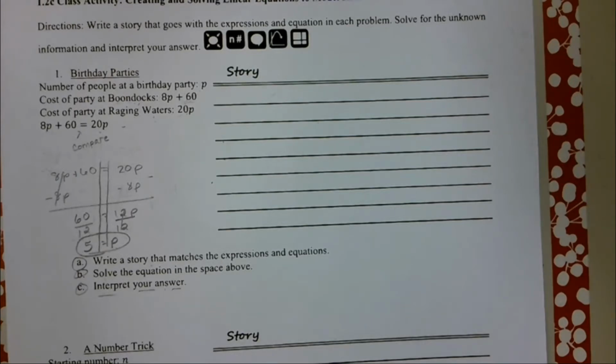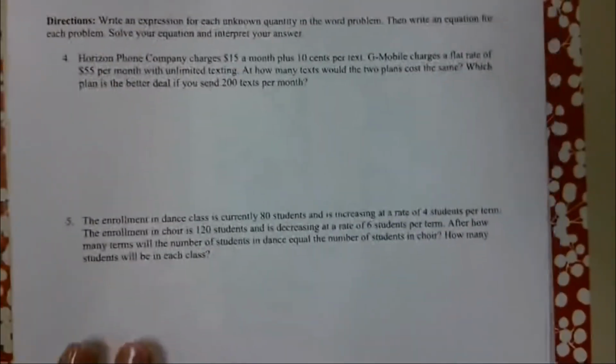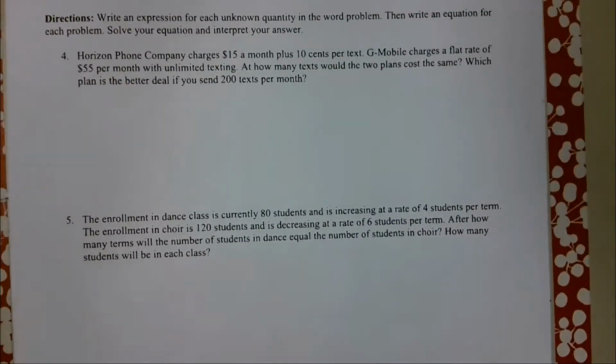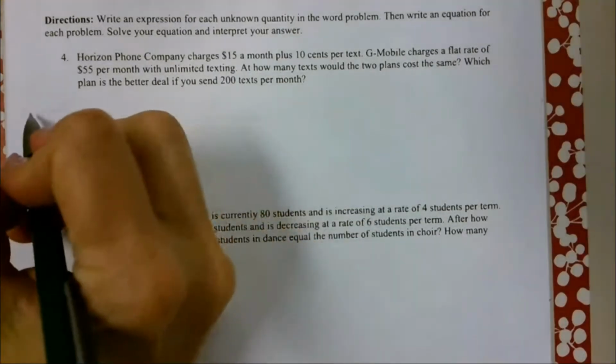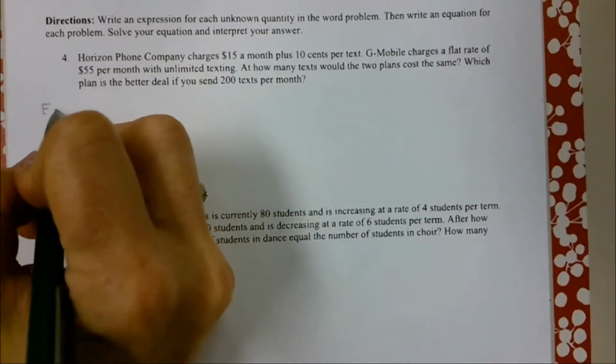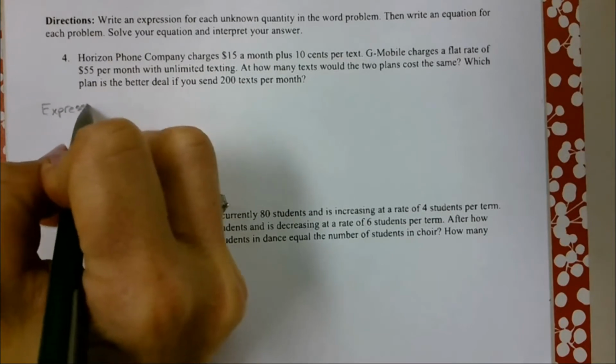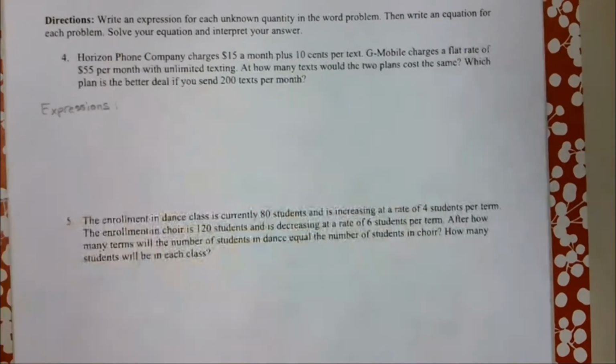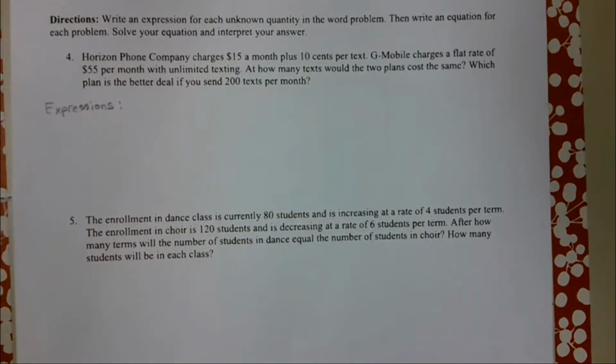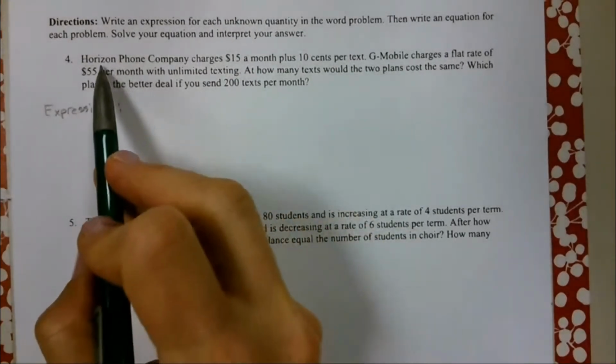Now we're going to jump ahead to page 62 and look at number 4. Number 4, they don't give you any of the expressions written for you. You have to write the expressions. So how we're going to set that up is we're going to label everything. Okay, we're going to have a space to write our expressions. So let's read the story problem.